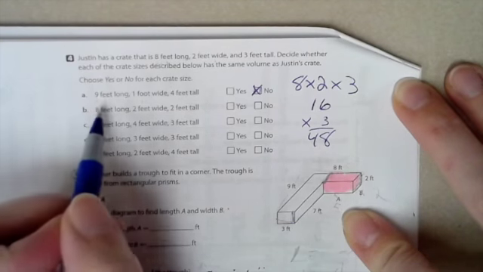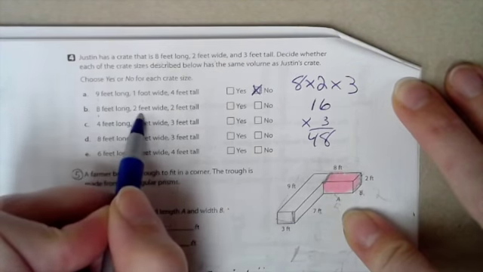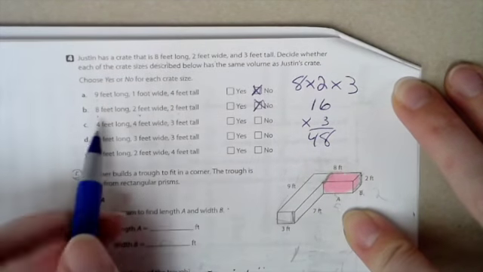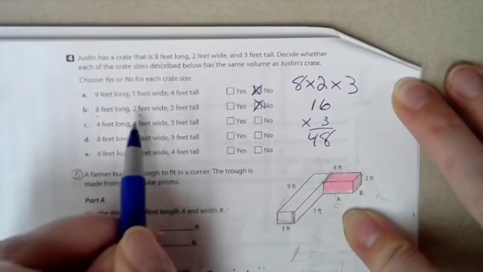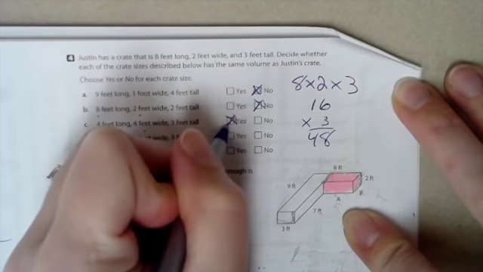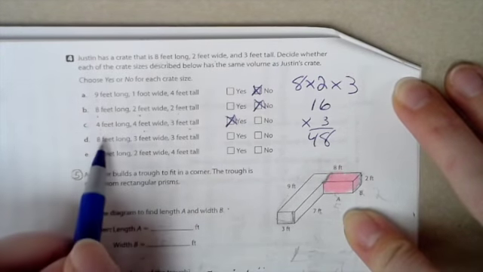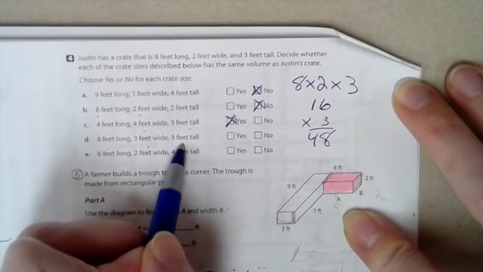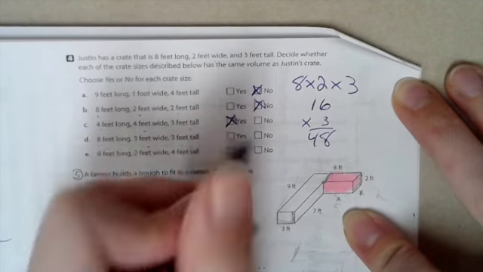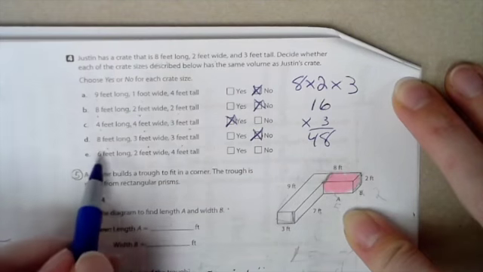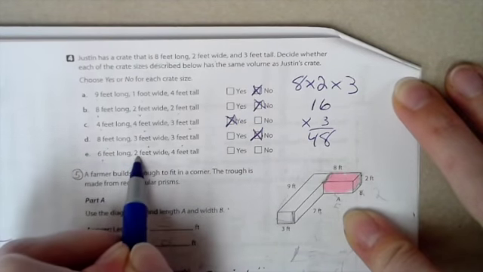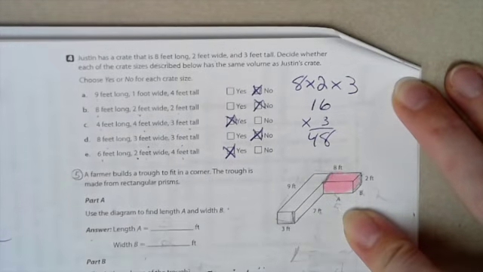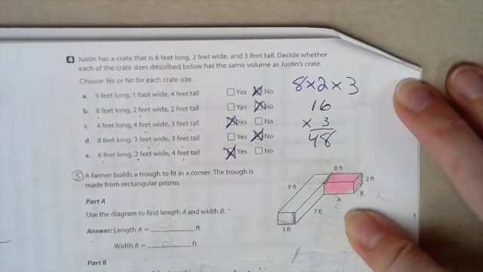8 times 2 is 16. 16 times 2 is not 48. 4 times 4 is 16. 16 times 3 is 48. 8 times 3 is 24. 24 times 3 is more than 48. 6 times 2 is 12. 12 times 4 is 48. So we had two of them that equaled 48 cubic feet.